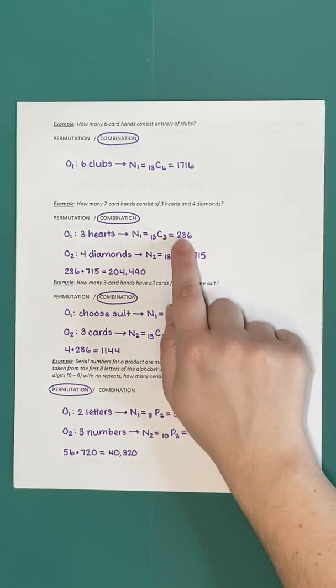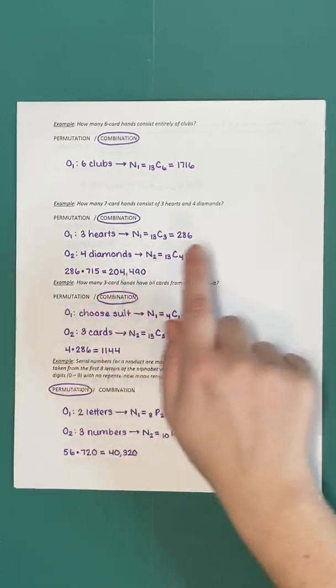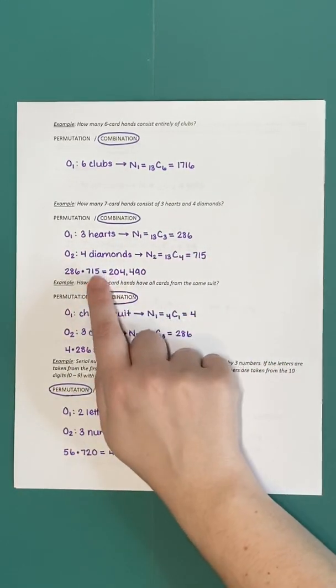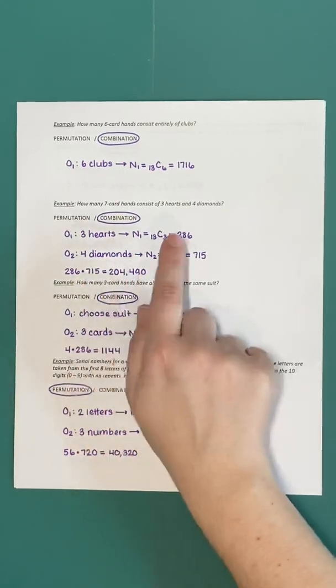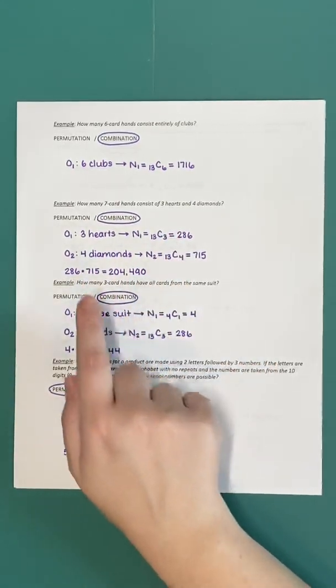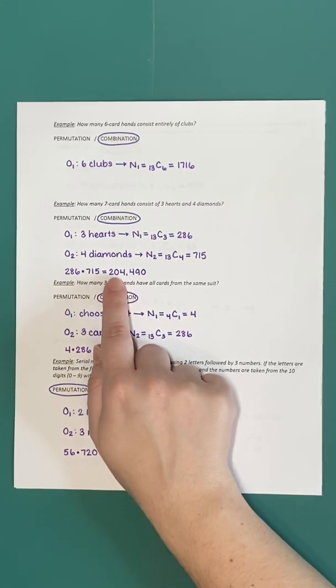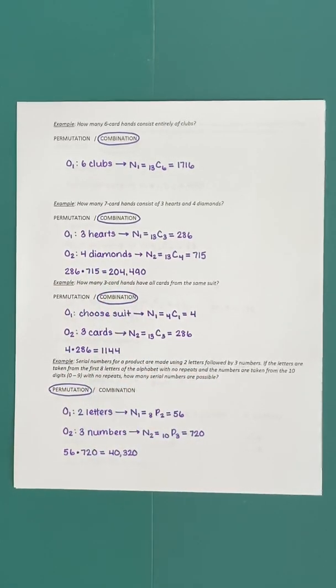Step 1, there's 286 ways to do that. And then step 2, there's 715 ways to do that. So we take the product of those 2 numbers, representing how many ways we can perform each step, and that's going to be 204,490. Okay. Let's look at one last cards example.